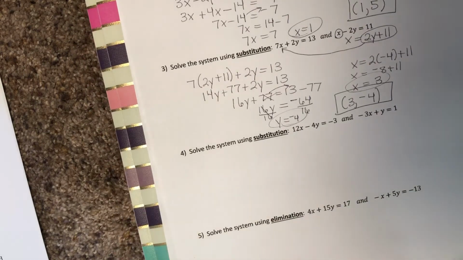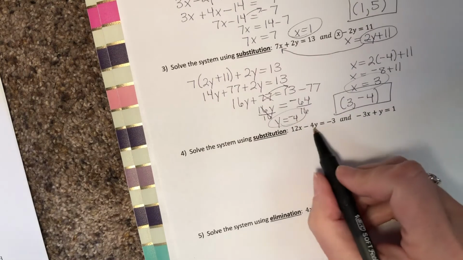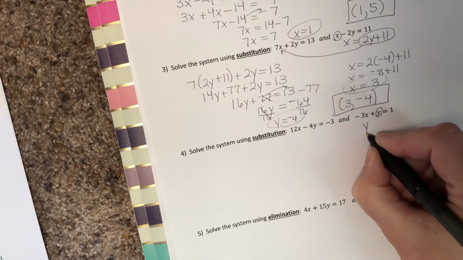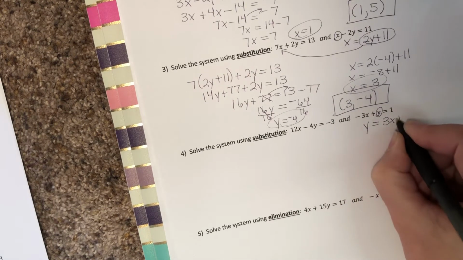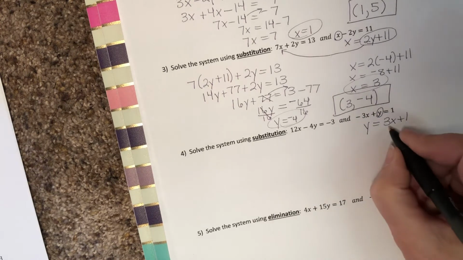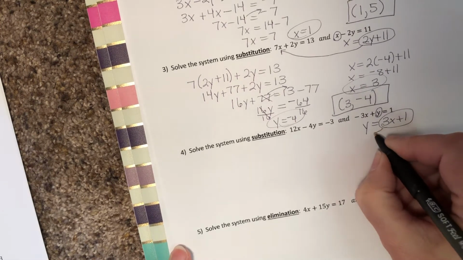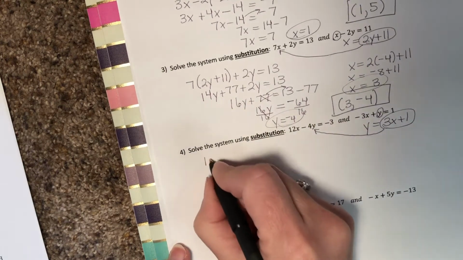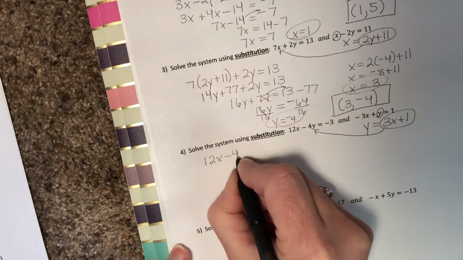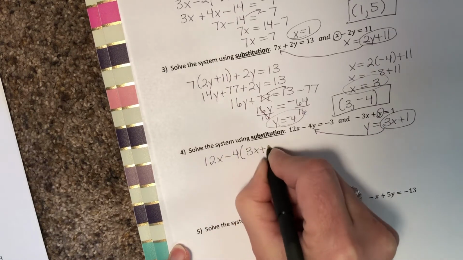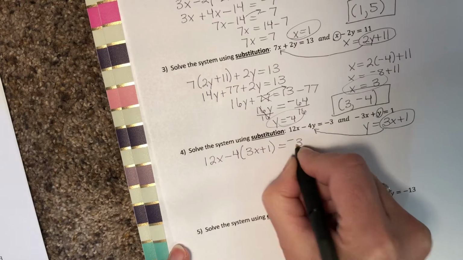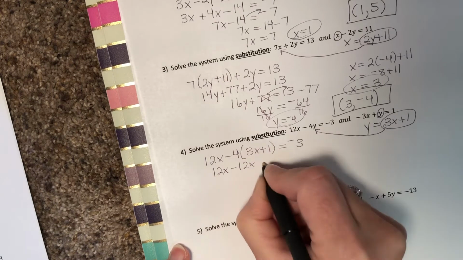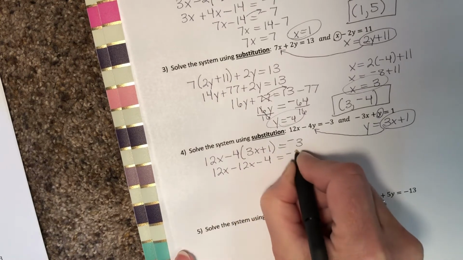Okay, number 4. Also substitution, looking for the easiest variable. This is the one I want to solve for. So y equals 3x plus 1. I'm moving the 3x to the other side, changing the sign. That is going to get plugged into the y spot on the other equation. Minus 4 times (3x plus 1) equals negative 3. So minus 12x, minus 4 equals negative 3.